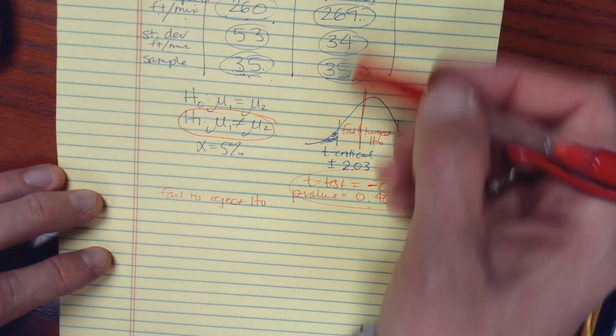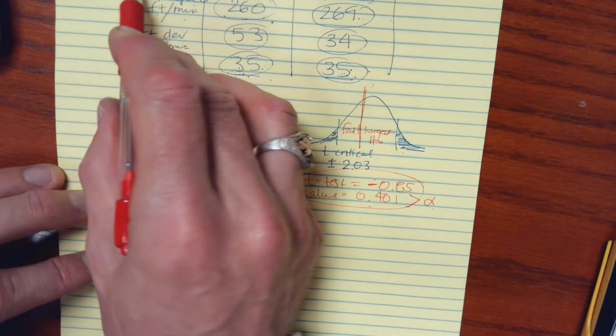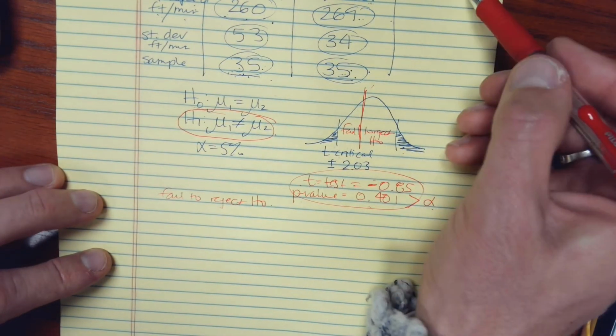All right, so there's an example of a hypothesis test for the difference of means when we have independent samples.